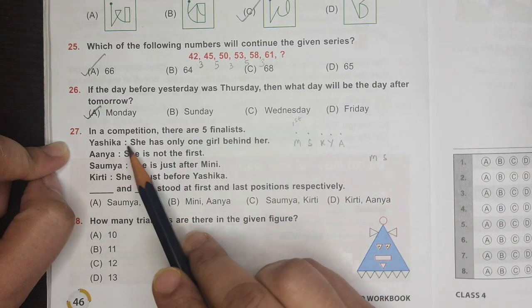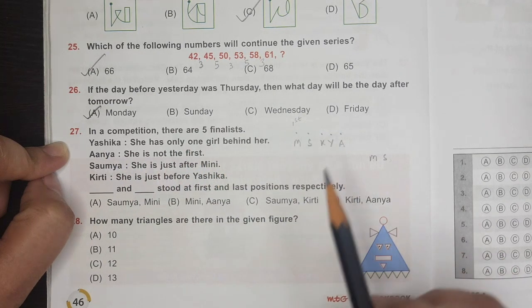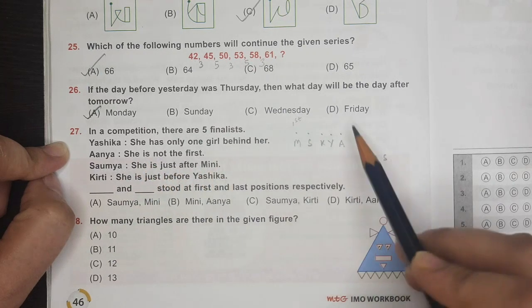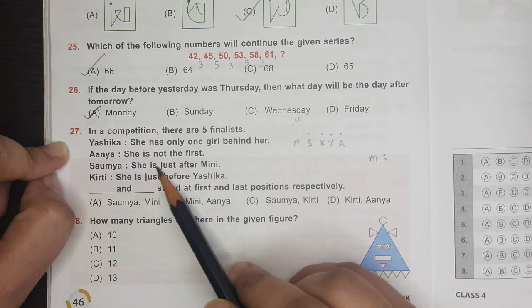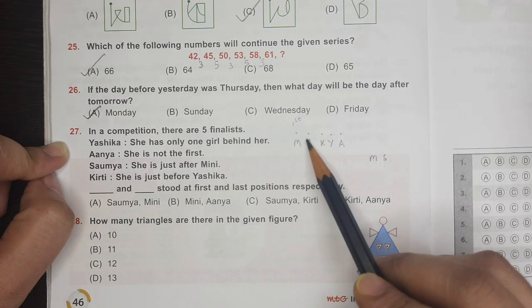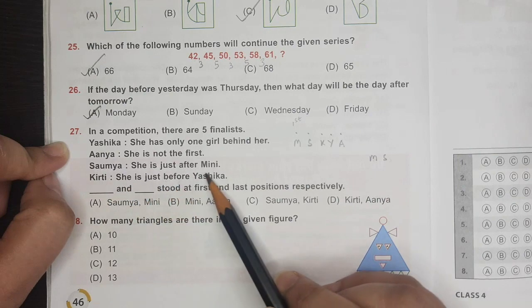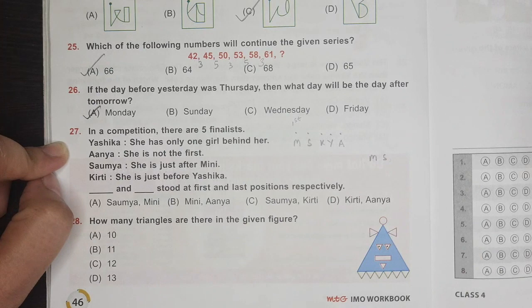Okay, यशिका का है, शी हैज ओनली वन गर्ल बिहाइंड हर. यशिका के बाद एक ही गर्ल है. ठीक है. आन्या का क्या है? शी इज नॉट द फर्स्ट. ओके, शी इज नॉट फर्स्ट. देन सौम्या क्या है? शी इज जस्ट आफ्टर मिनी. करेक्ट है. एंड कीर्ति का है? शी इज जस्ट बिफोर यशिका. कीर्ति भी यशिका के आगे. सो ऑल दीज स्टेटमेंट्स आर कमिंग ट्रू, राइट?